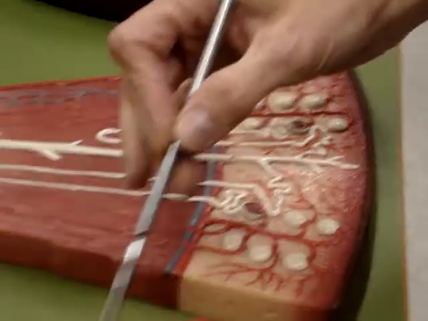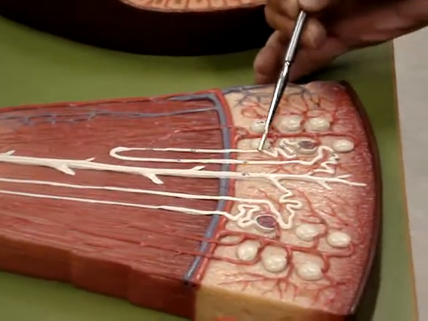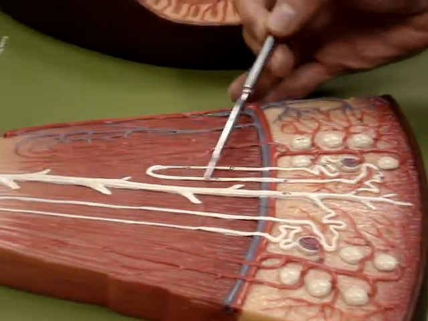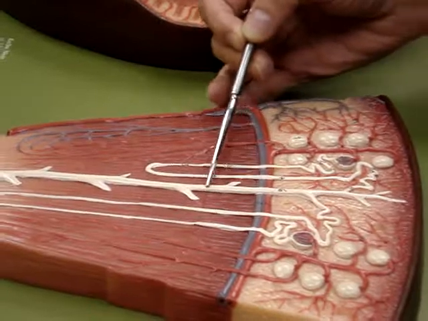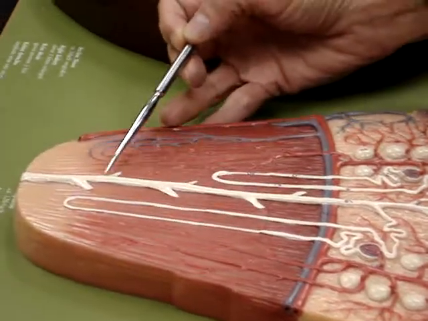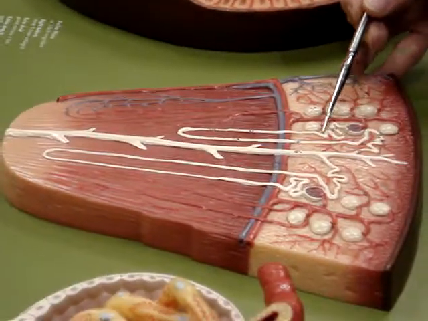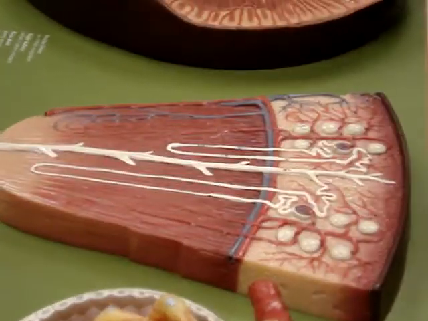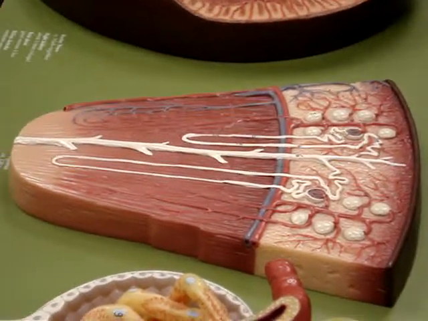When it's filtered into the space, that filtrate goes through the system of tubules that you see right here. By the time it gets to this long, straight tubule right here, it's urine. But along the way, the kidney can decide, I need to get rid of some other things, or I need to put some things back.